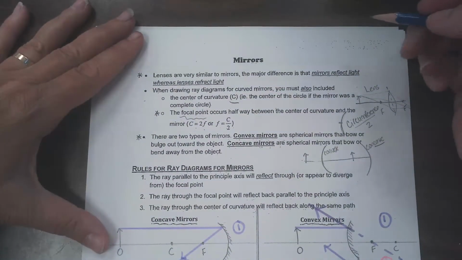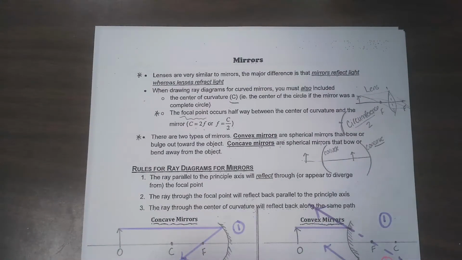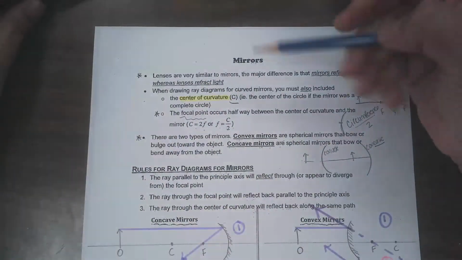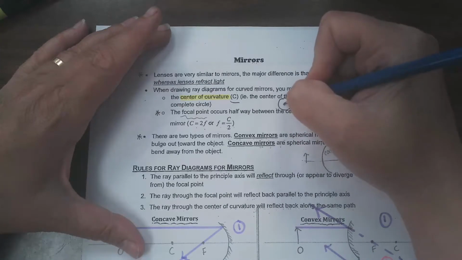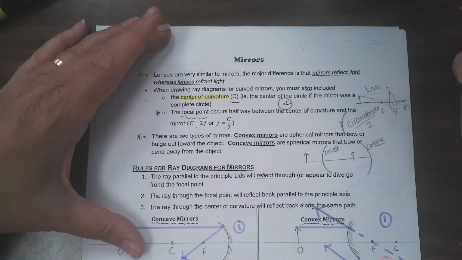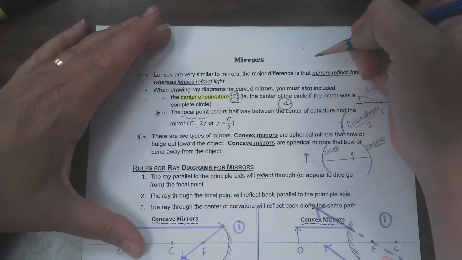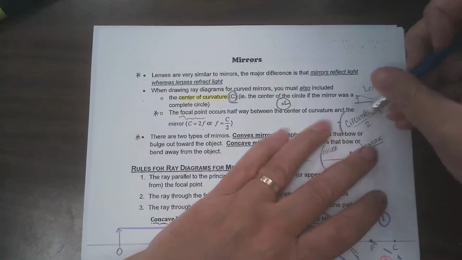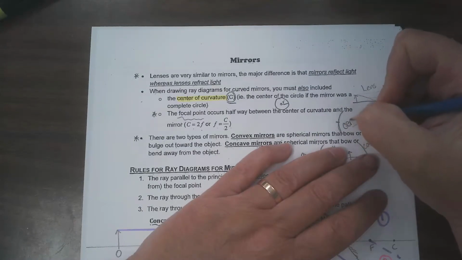One of the things that I want to clarify for you, and I didn't really realize the importance until I started doing some questions and the language changed, is the center of curvature. The definition is the center of the circle if the mirror was a complete circle. If we go out from the center to the edge of the circle, this is what we know to be the radius. So in this case, C, which we're used to seeing represent the word circumference, is not actually the circumference. I know I wrote that here, and that was incorrect. It's a lazy man's way of writing it, but this is center of curvature.